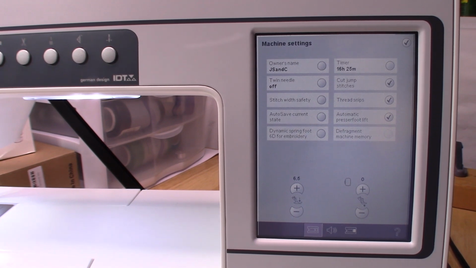It'll raise to your pivot height, and then it will lower back down when you start sewing again. So when deselected, the presser foot will stay lowered even if the machine stops with the needle in the down position. Okay? So it's going to automatically do the presser foot lift since I have that selected.